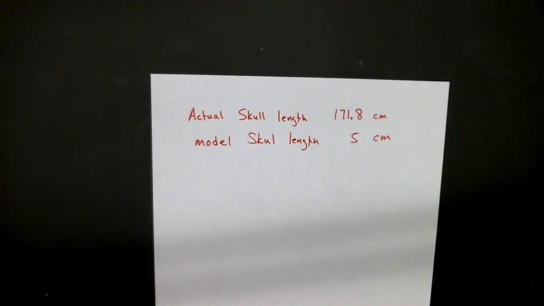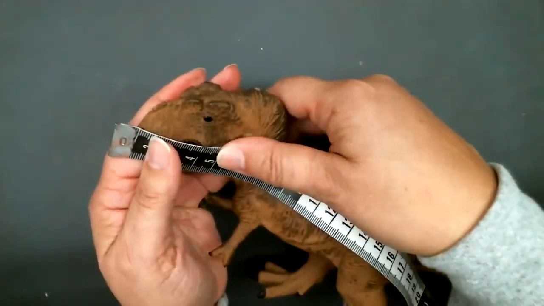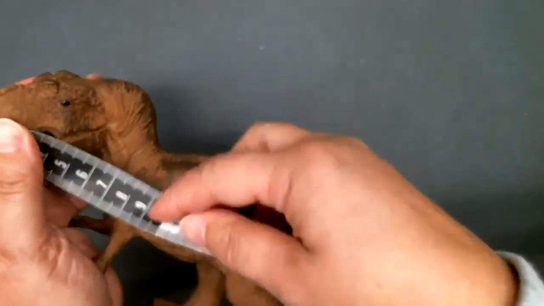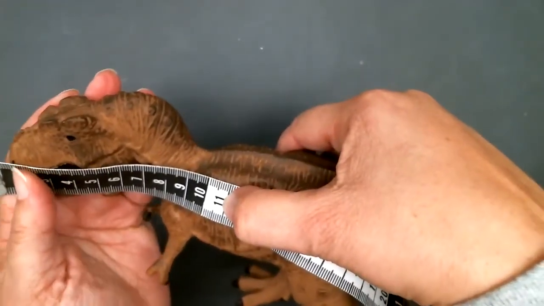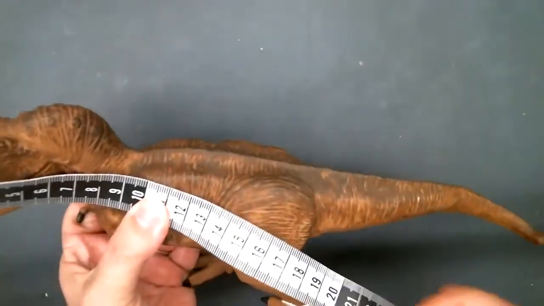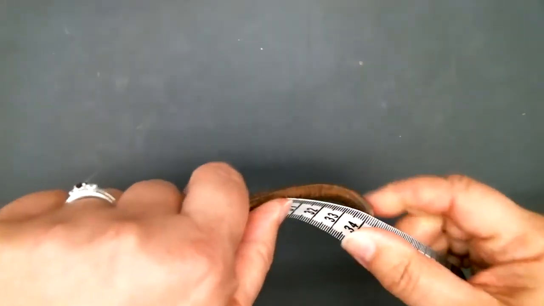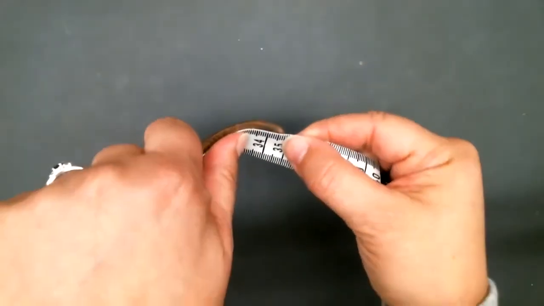And now I'm going to measure the length of the animal. So I'm going to start here from the nose and try and get, his head's kind of curved there, and curve with the tail, because I want this to be as accurate as possible.